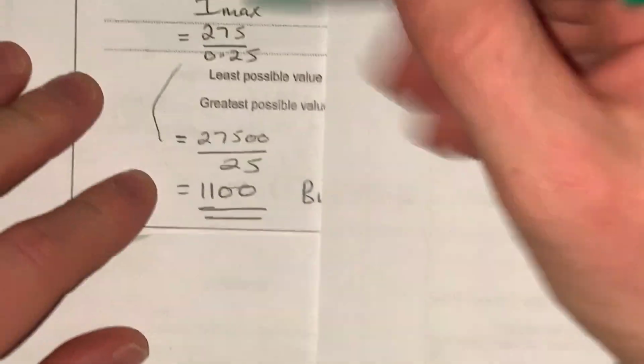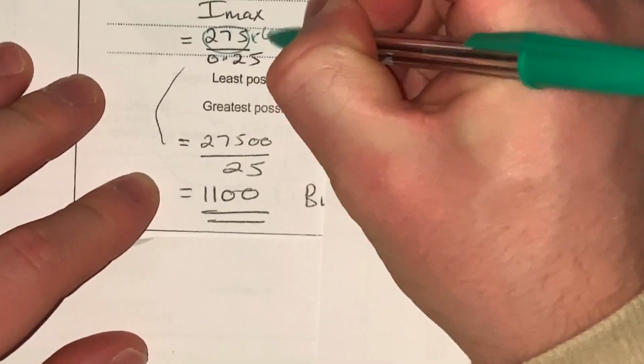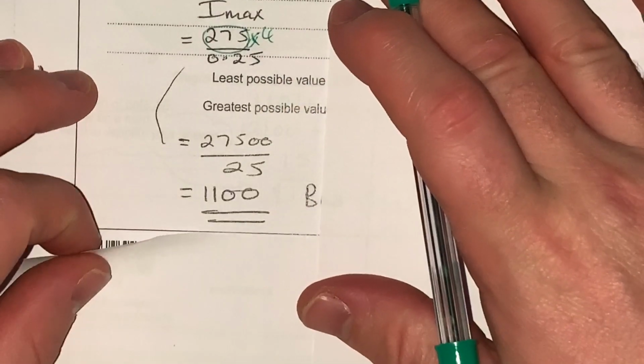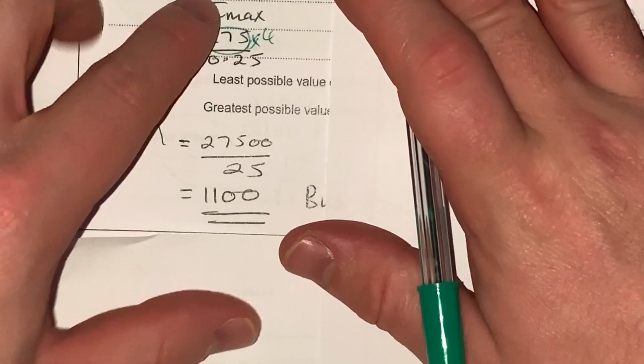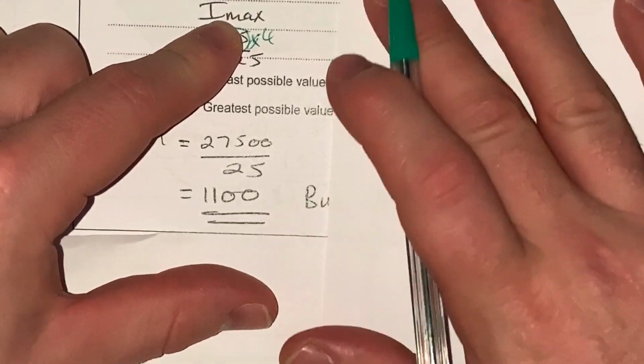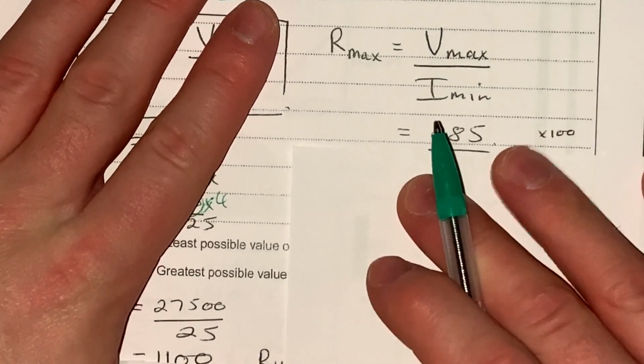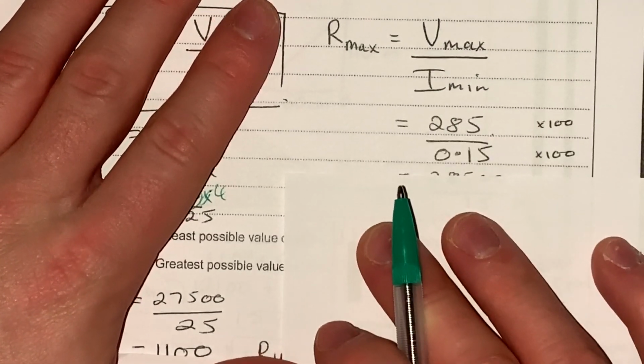All right, but really, really tricky. I would just multiply that by 4. Okay, as I just said, 0.25 fits into 1 4 times. So if I've divided the minimum by the maximum, I've now got to divide the maximum up here by the minimum. So the maximum I had was 285. The minimum I have was 0.15.